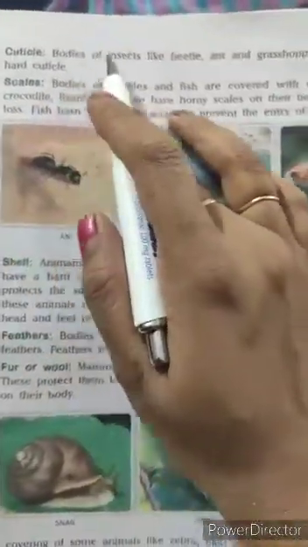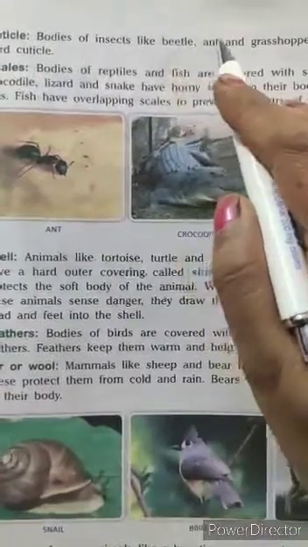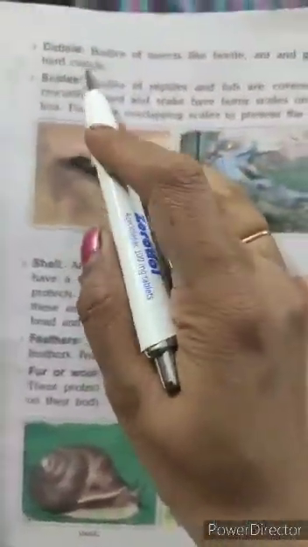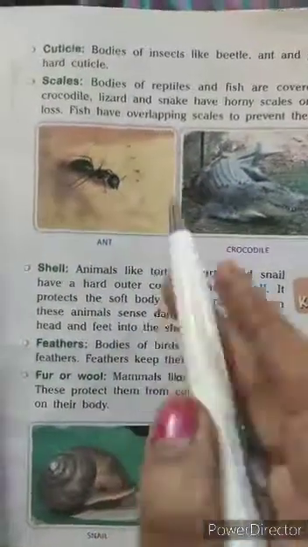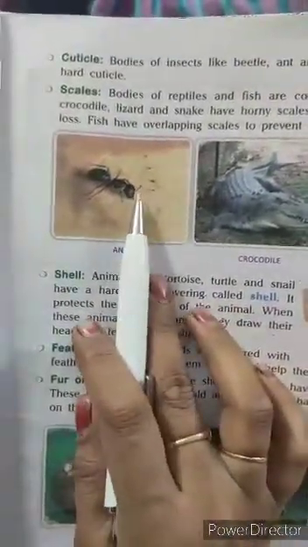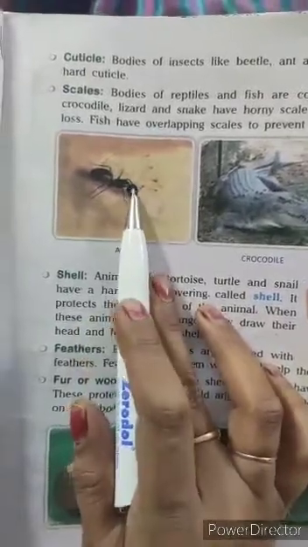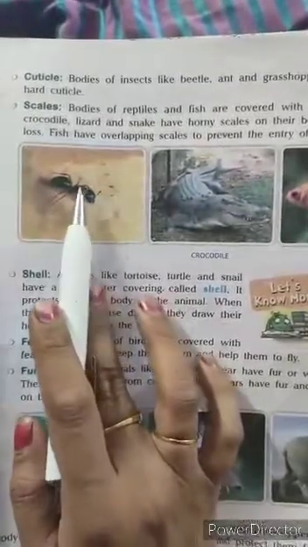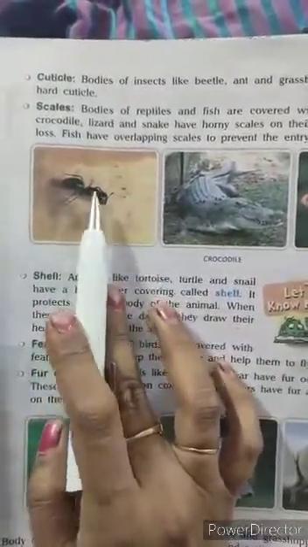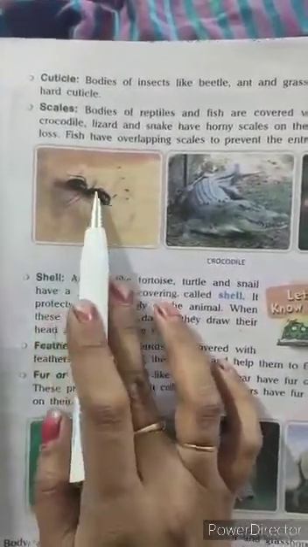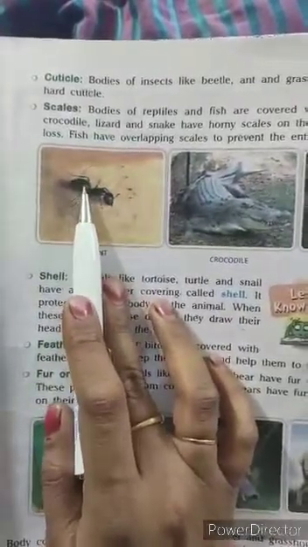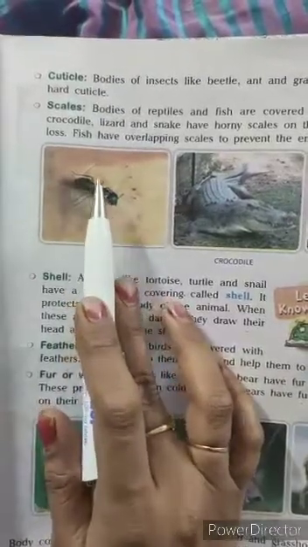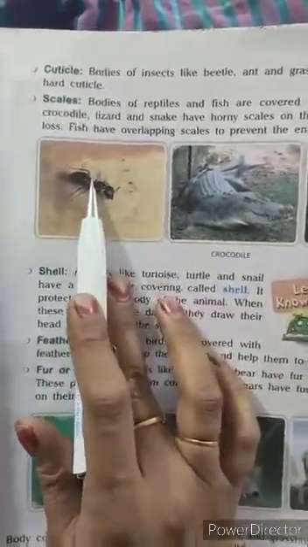Now let's study the different types of body coverings on different animals. Cuticle. Bodies of insects like beetle, ant and grasshopper are covered with hard cuticle. As you can see here in the picture of an ant, the black portion is called cuticle. These insects have the body covering which is called cuticle. They basically don't have muscles or bones, they have only hard cuticles which protect their internal organs.